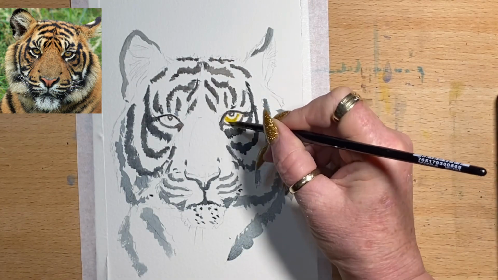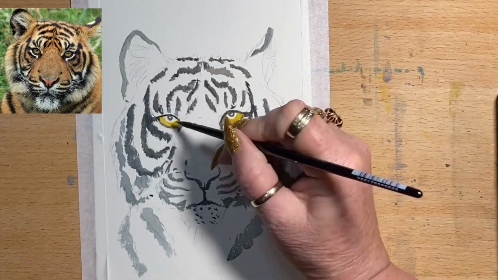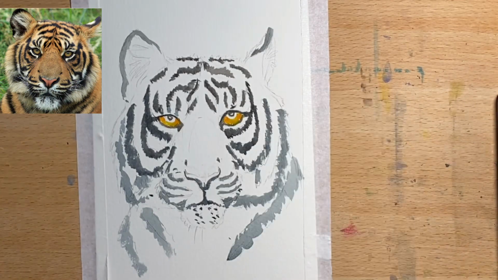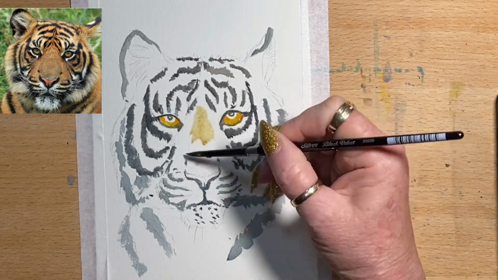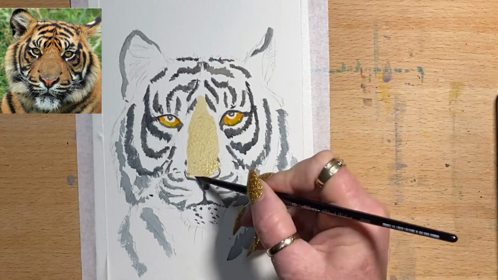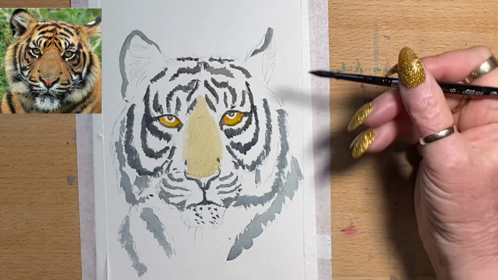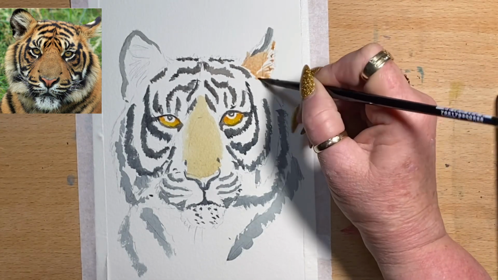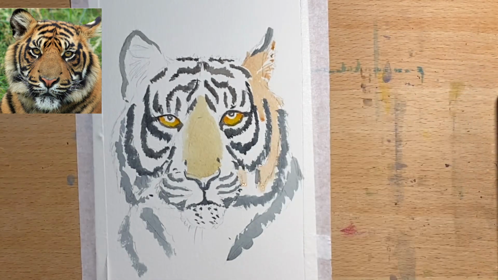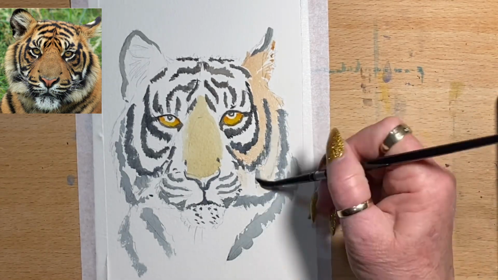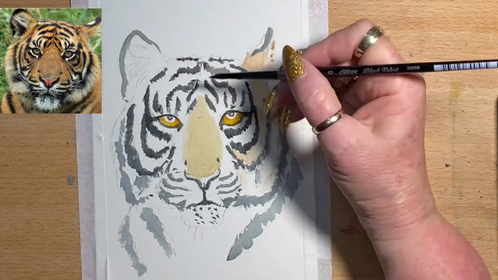Into the eyes, I add cadmium yellow and a touch of orange, and there's a turquoise iris in his eye. It's a beautiful colour, so I leave that, just the white of the paper for now. Then onto the actual tiger's face, I go in with a very diluted mixture of burnt sienna, and then I use transparent sienna, a very thin wash, around the rest of his face.